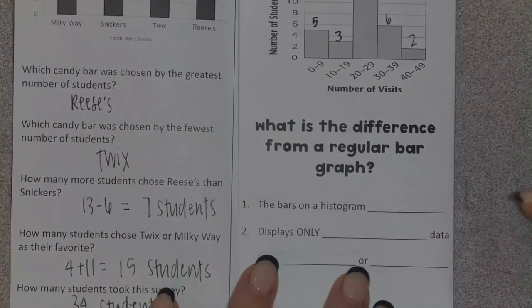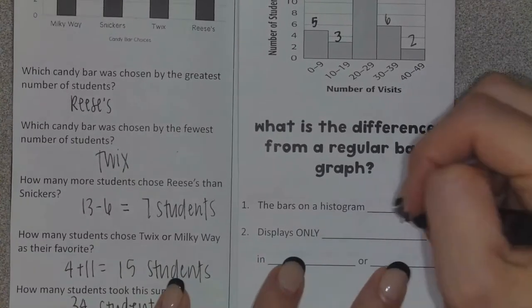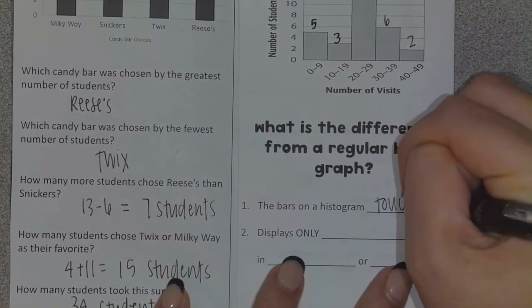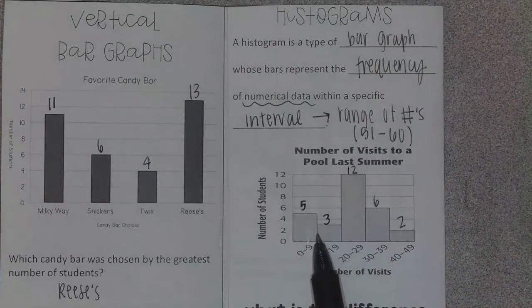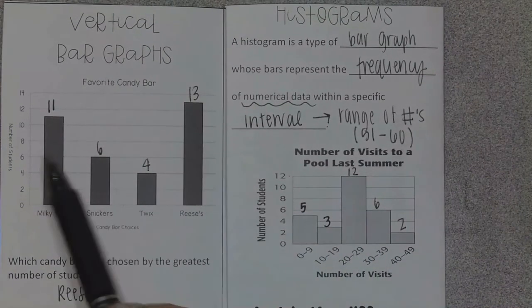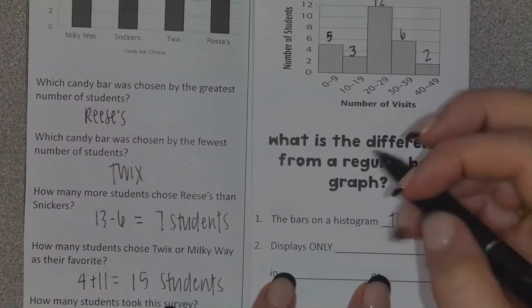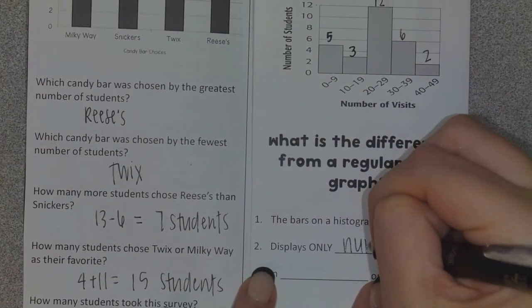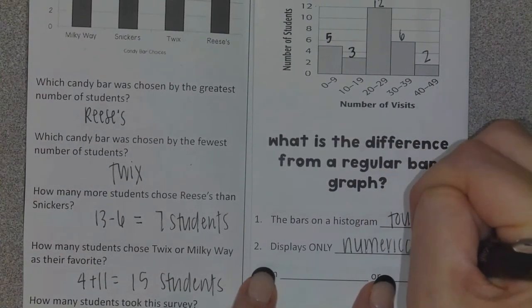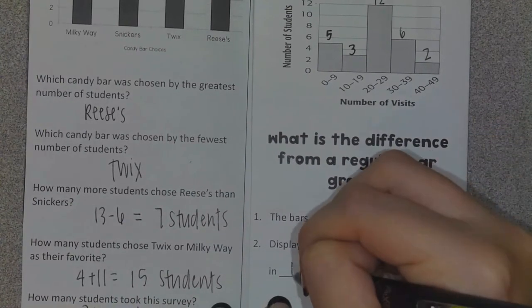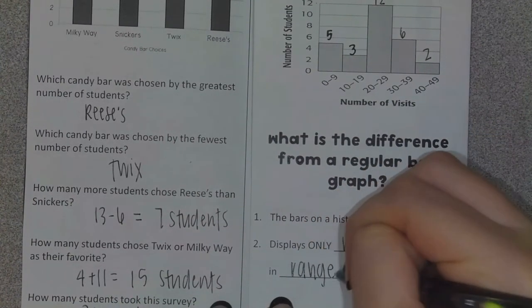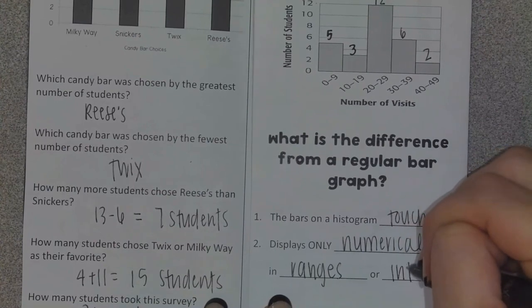So our big difference from a regular bar graph is that the bars on a histogram always touch. You can see there's no space in between the intervals, but on a bar graph, there are spaces in between. And again, this only displays numerical data. It can't be categorical data. And we display it in ranges, or we also call them intervals.